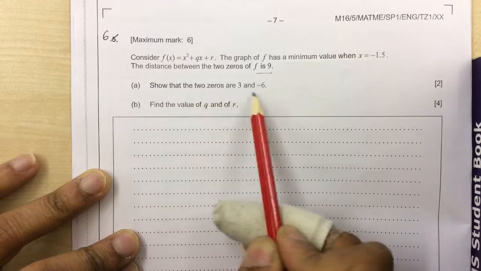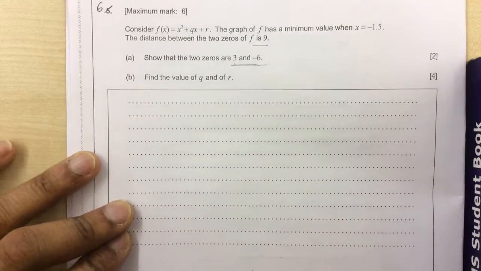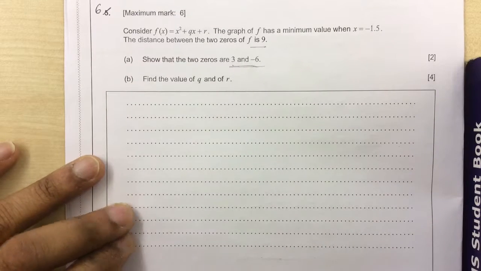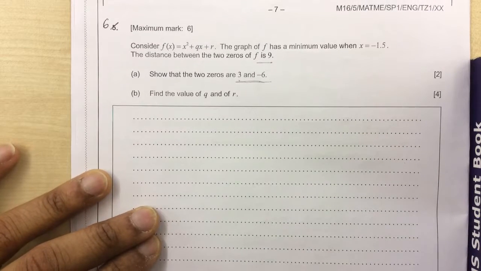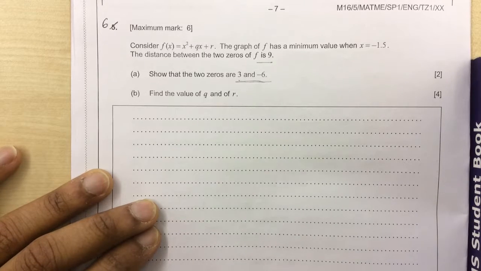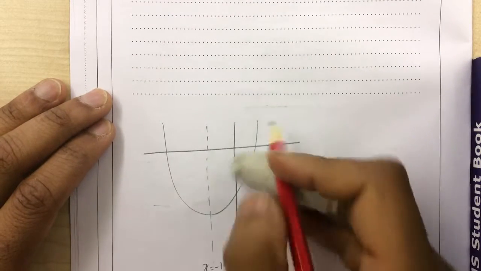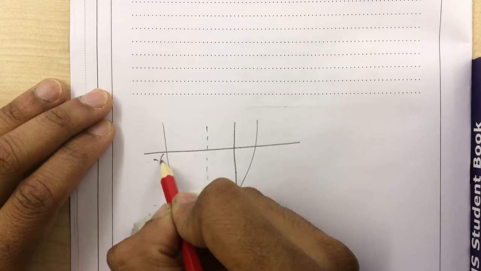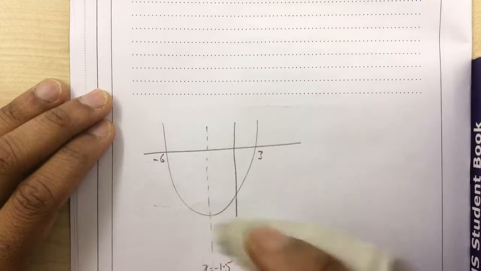Now, the next thing says, show that the distance between the two zeros is 9. Okay. Show that the two zeros are 3 and negative 6. So, if I've got two zeros on this, 3 and negative 6, I'm just going to draw that in. It's going to be either side of this axis, isn't it? So, I'm going to draw it in up here. Now, it's not quite to scale. I just drew this line in here, and I'm going to say negative 6 and 3.